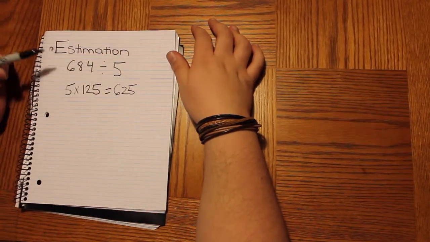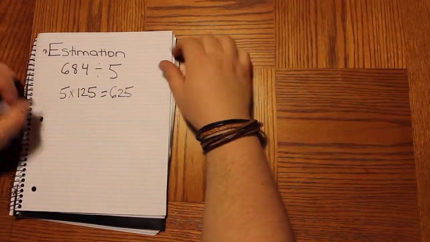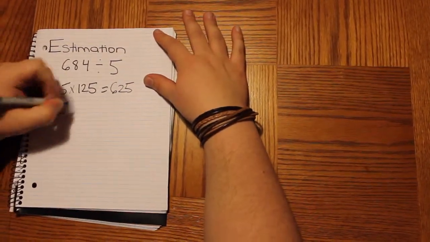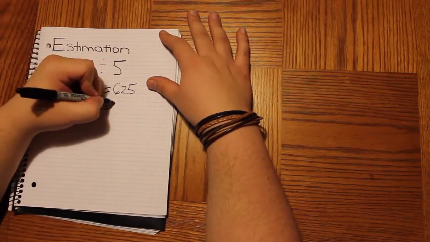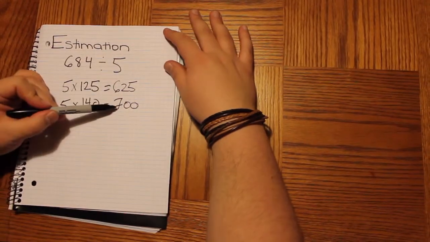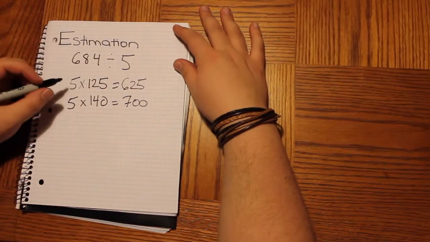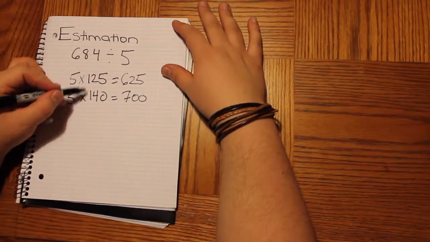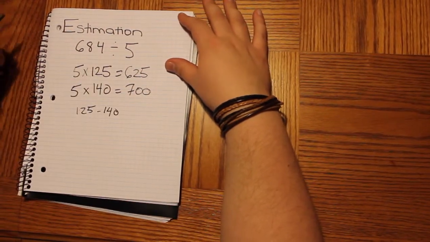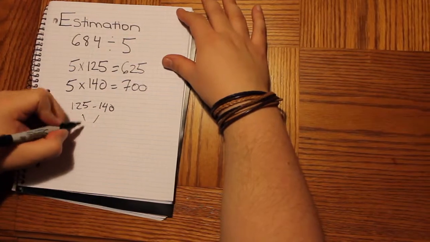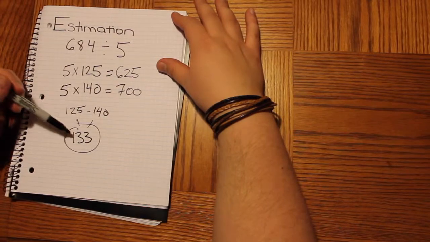I know it's a little low, but we're working in a way to get numbers to work within for the remainder of our problem. I also know that 5 times 140 will be equal to 700. Again, this will be over the amount of rice that I have, but it'll provide me a number to work within. So if I take the average of my 125 and my 140 and find a place in the middle to kind of give myself a place to work from, I know that that'll come down to 133. So my estimation will be 133.